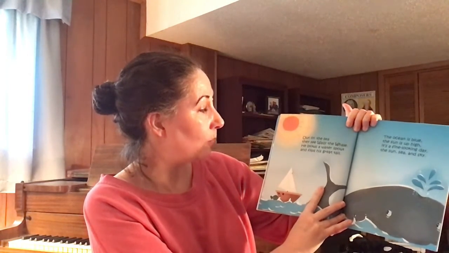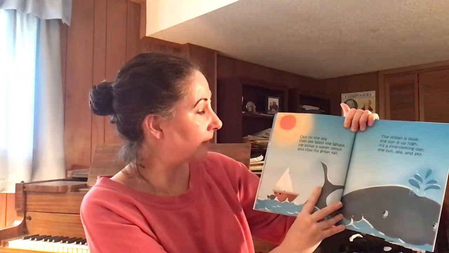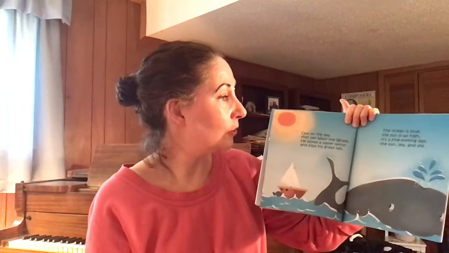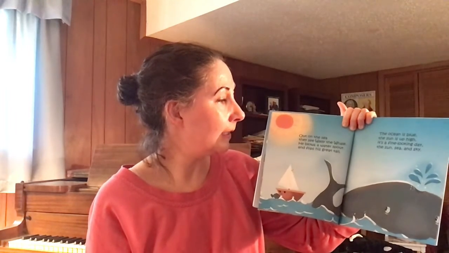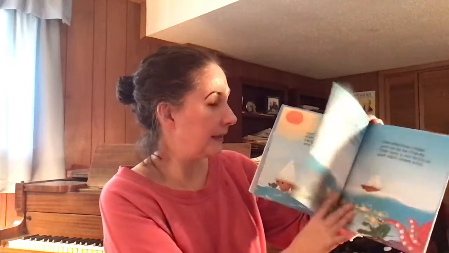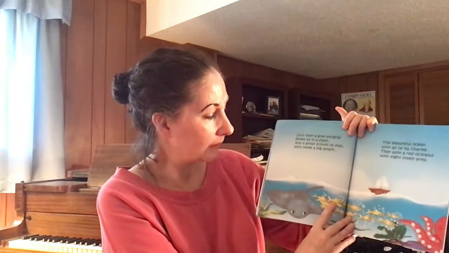Out on the sea, they see Wally the whale. He blows a water spout and flips his great tail. The ocean is blue, the sun is up high. It's a fine-looking day. The sun, sea, and sky.